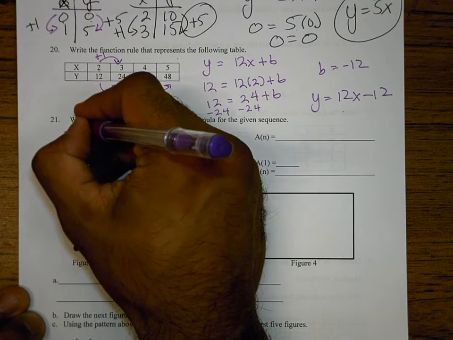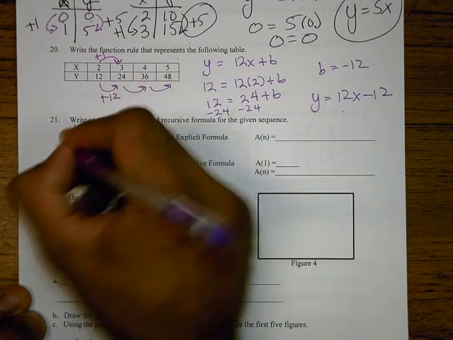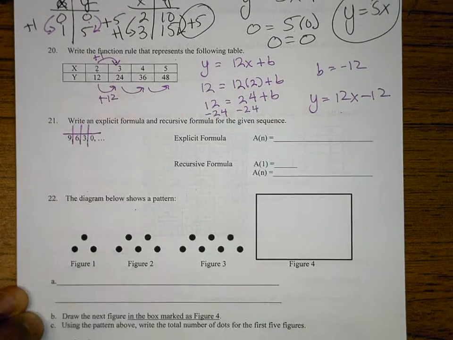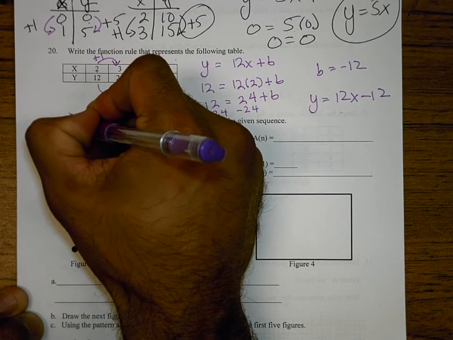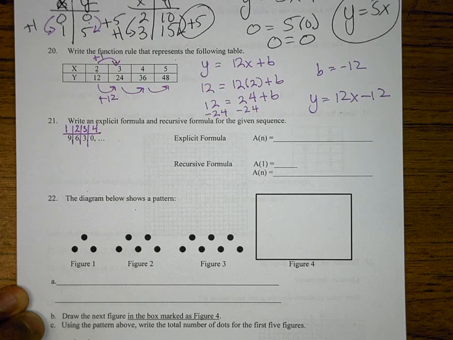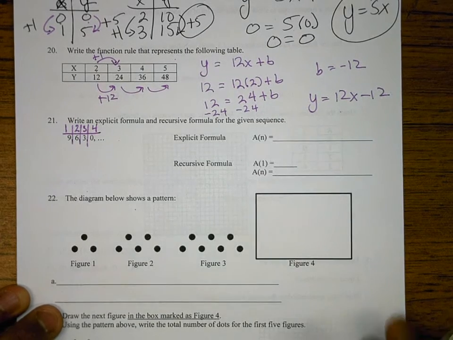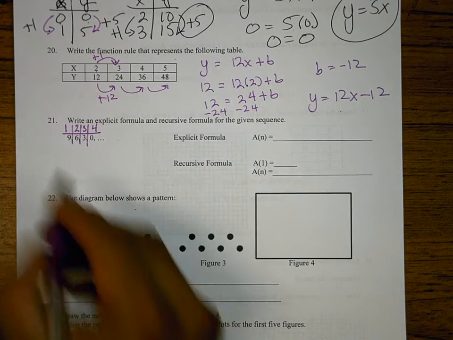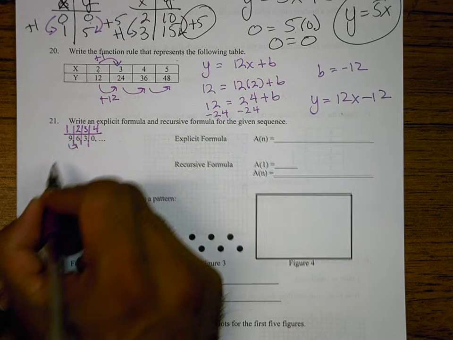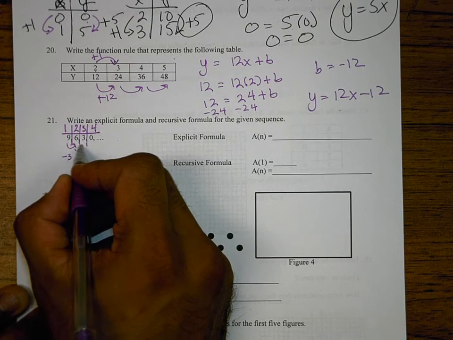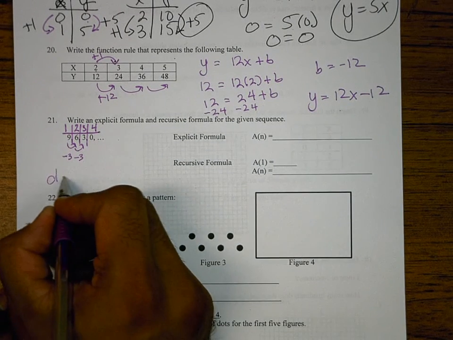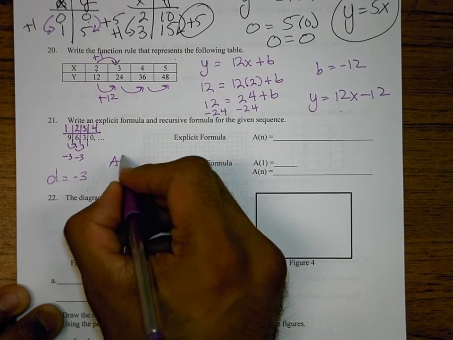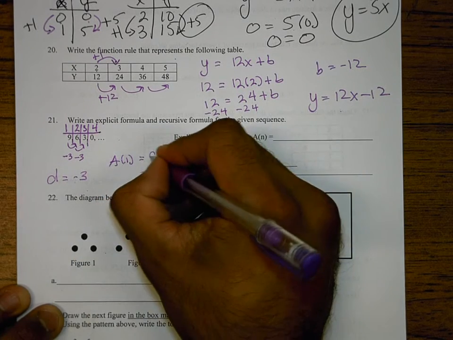Number 21. First thing I'm going to do is I'm going to take this sequence and I'm going to turn it into a table of points. Okay. So I got to write the explicit and the recursive formulas. So I need to find my D, and so these are decreasing by 3. So my D is negative 3. My first term is 9.